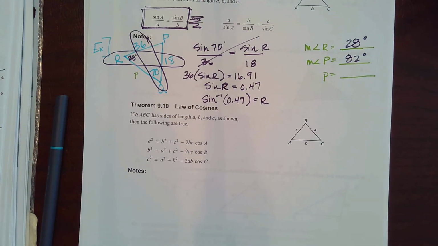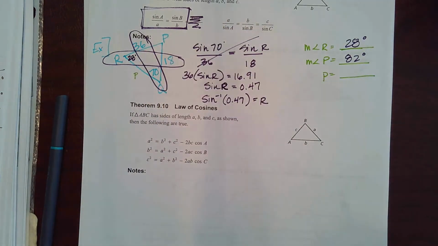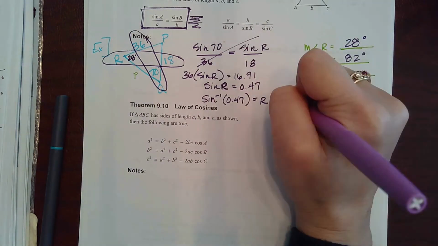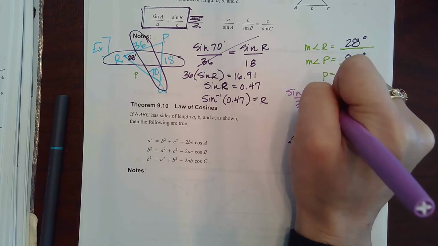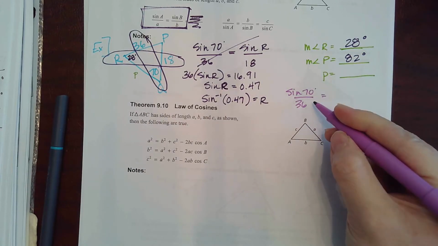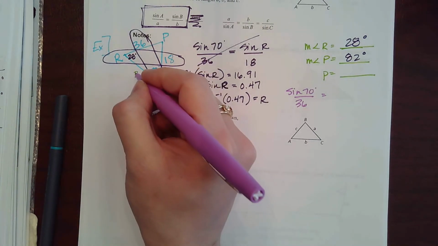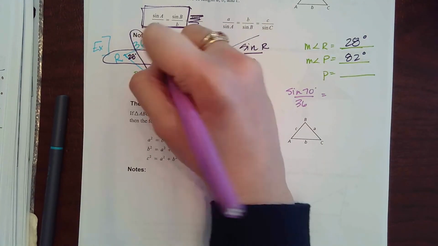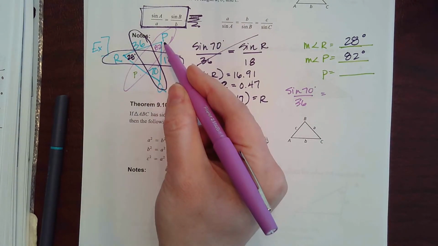And then last but not least, we're solving for side P, it looks like. So you're going to do another ratio with law of sines. Again, pick a side and angle that you already know. Let's use the one that we already started with: sine of 70 over 36. You always want to start with a side and angle that you know. We were given this angle, given that side. If we're solving for P, then we have to use the ratio of side P and angle P.